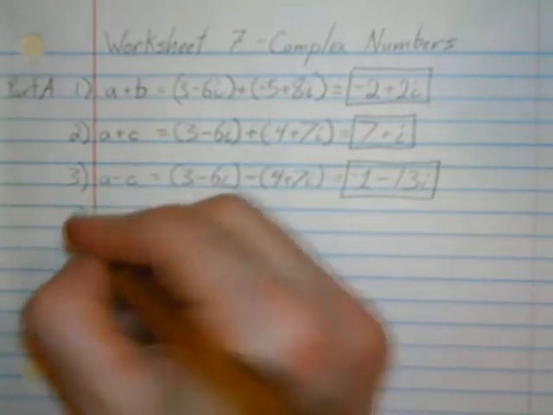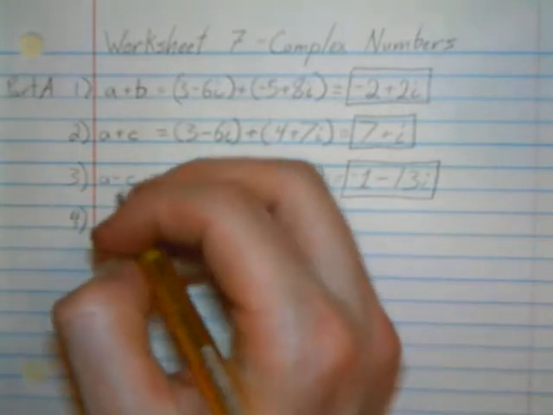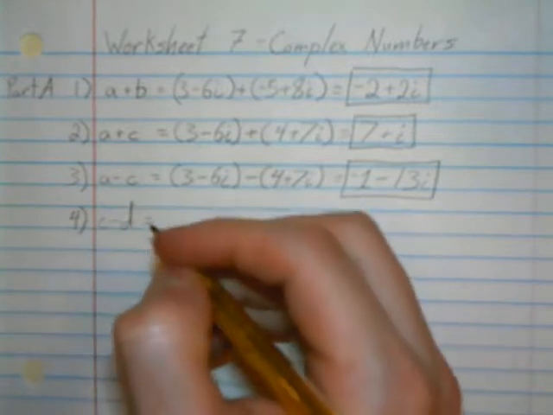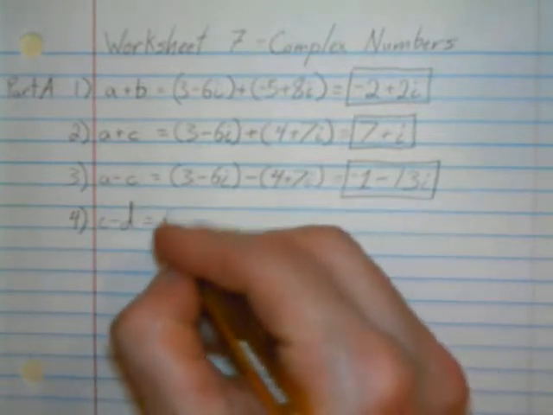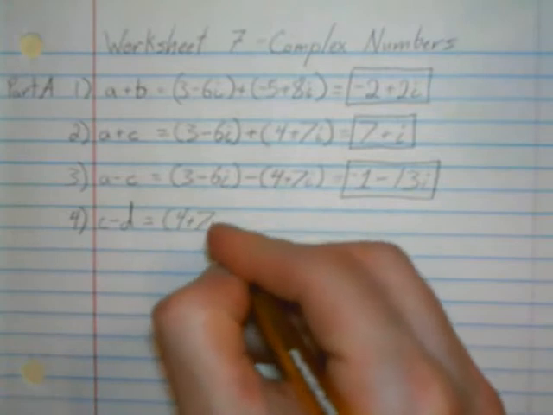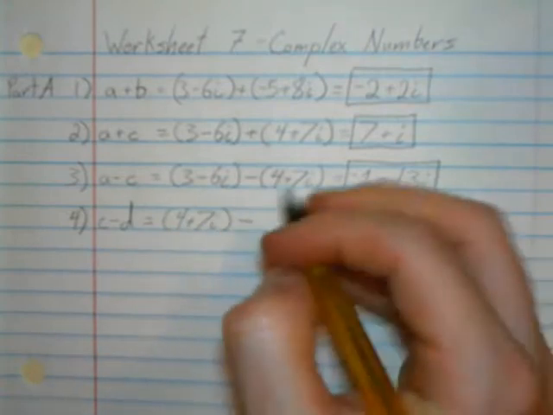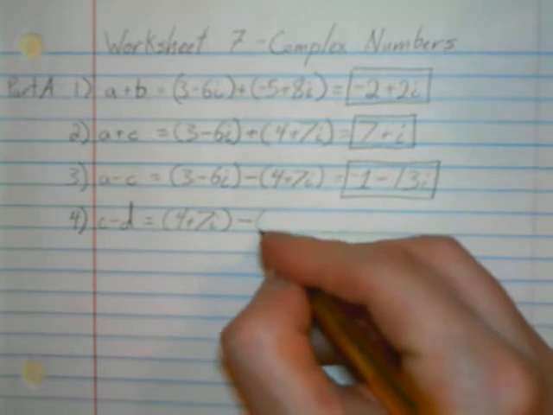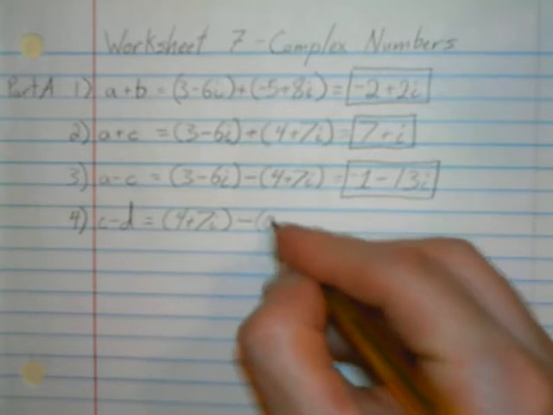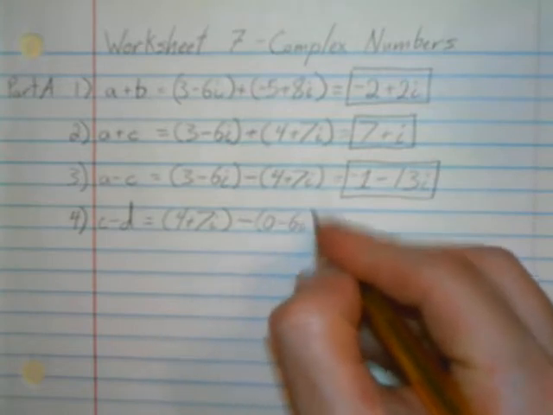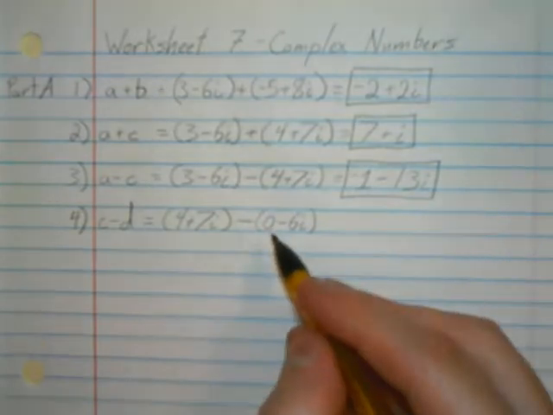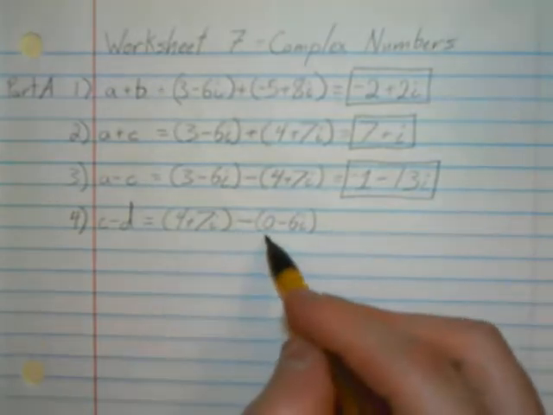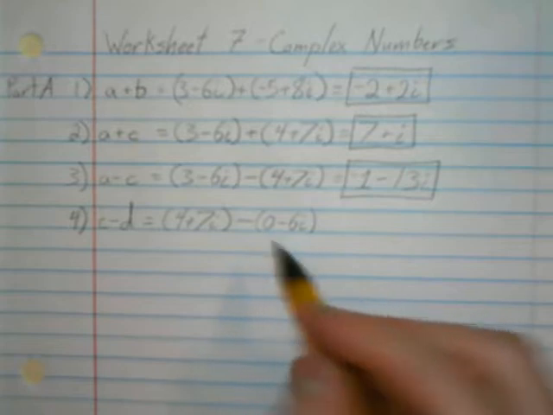Alright, next we have number 4. Number 4 is c minus d. So I have 4 plus 7i minus d, which is just minus 6i. Now, I'm going to go ahead and write this as 0 minus 6i. And I'm just going to write in those zeros in this case just to give it a real number.